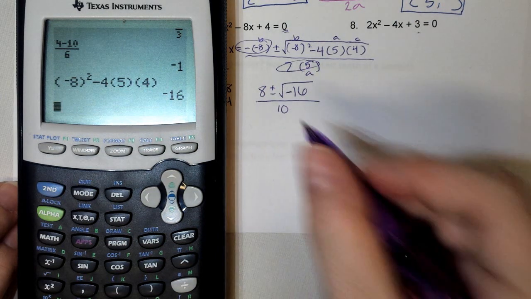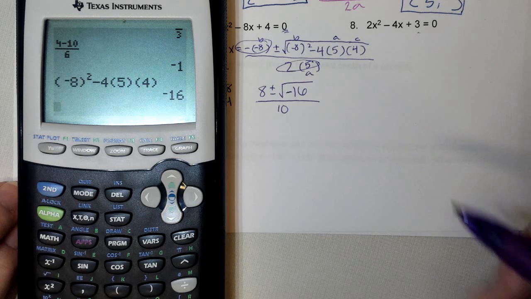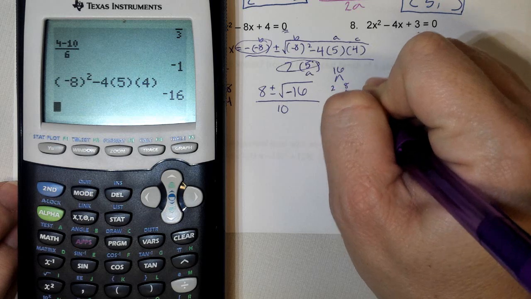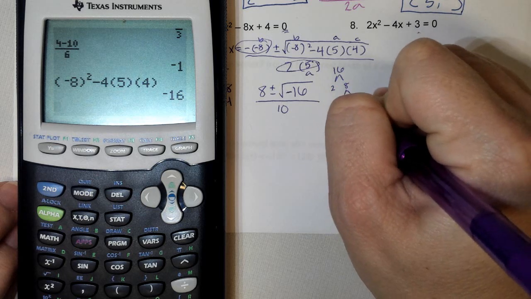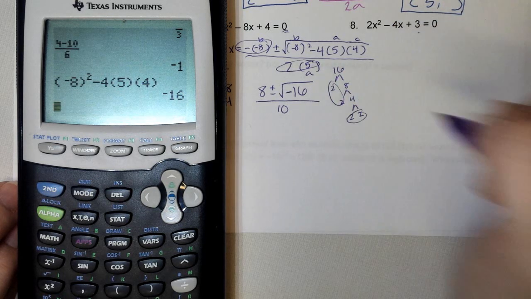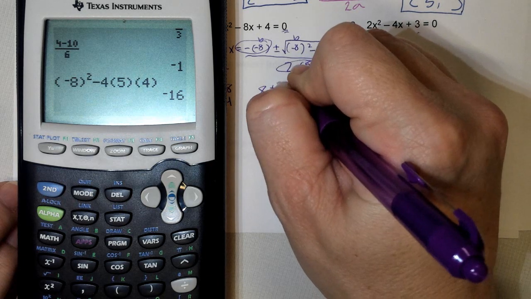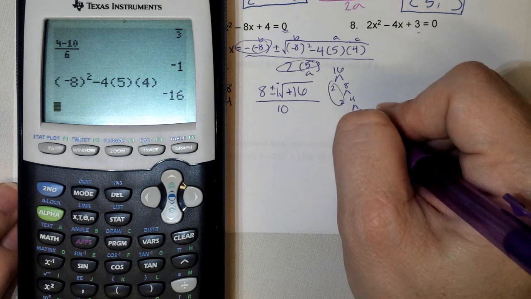So again, 16 is a perfect square. If you didn't notice that though, just a reminder, you would take your 16 and break it down. You would get 2 and 8, 2 and 4, 2 and 2. Well, look, you have a pair of 2s, a pair of 2s. No leftovers, therefore no more house. Now it is negative, so I do have to put an i. Okay, so you have 2 and 2, which is 4.